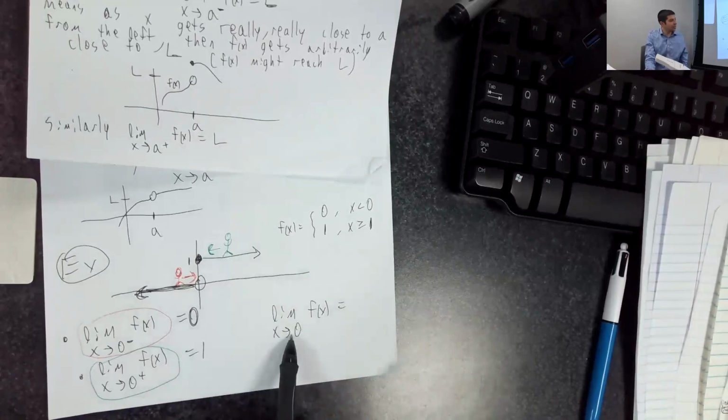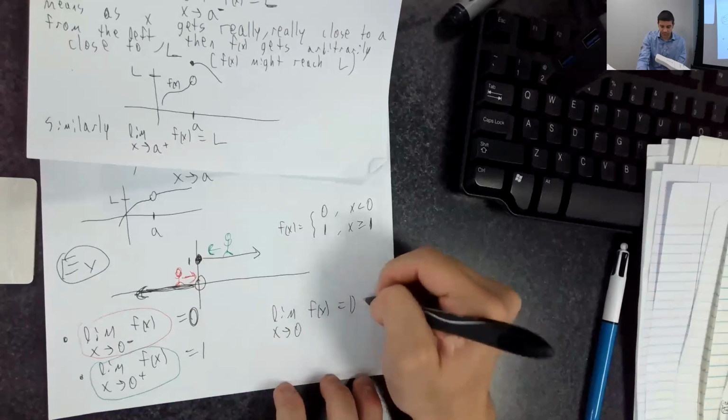What about the full limit? Undefined, why? Because they don't match. They don't match. That's it. That's what it means to take a full limit. It's just a question of matching. Anytime you see limit and you don't see the minus or plus, left and right, it's just a question about matching. That's what they're asking. Does it match? So you have to put DNE here.